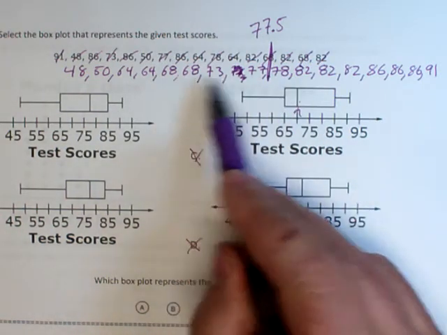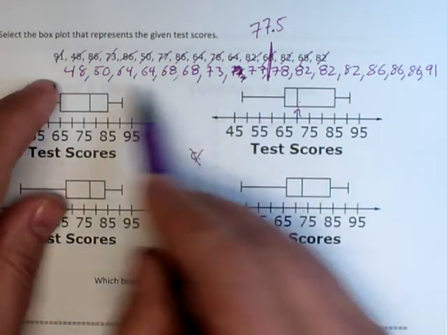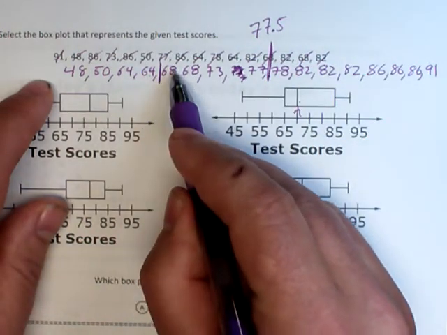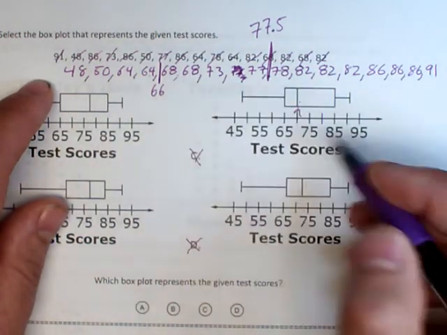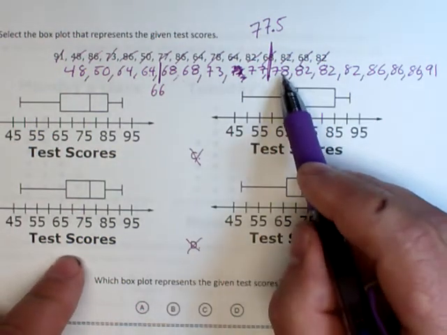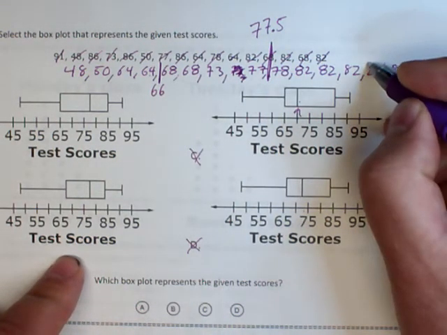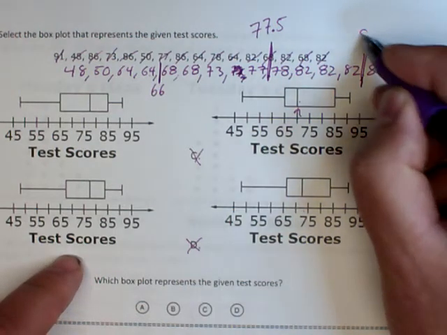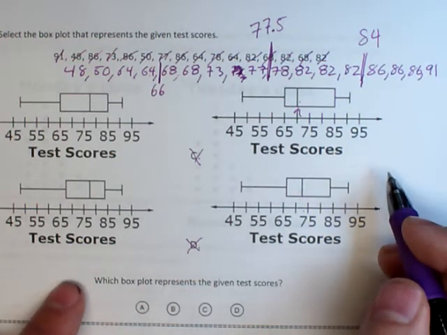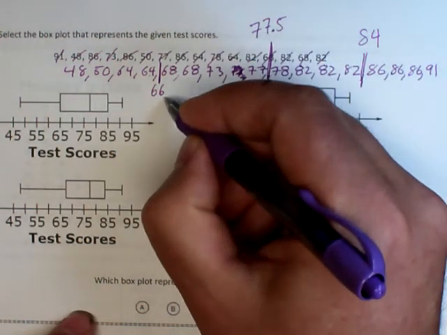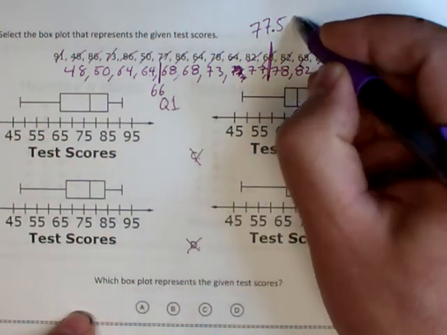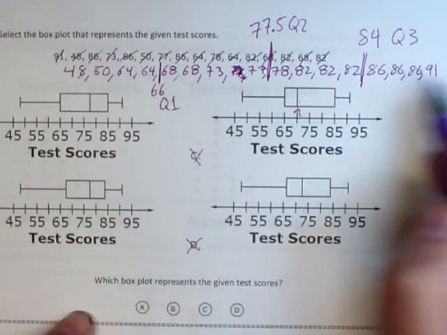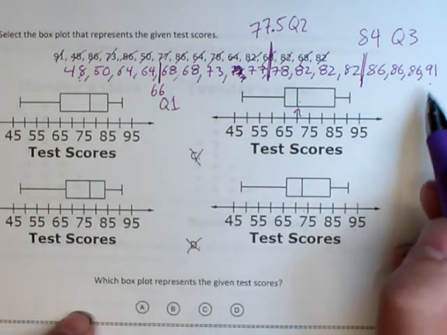Now I have 8 on both sides, so I'm going to split each of these into 4s. 1, 2, 3, 4. So this is between 64 and 68. Halfway between is 66. And up here, 1, 2, 3, 4. 1, 2, 3, 4. Halfway between 82 and 86 would be 84. So this is Q1, this is Q2, or the median, and this is Q3. That's the max, that's the min, that's the max.